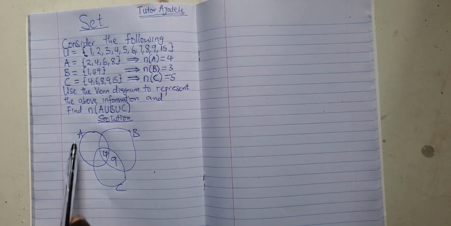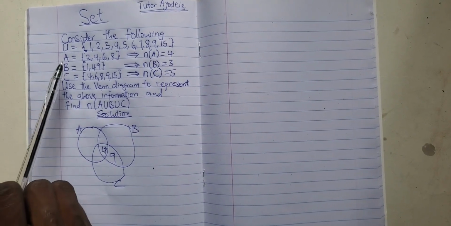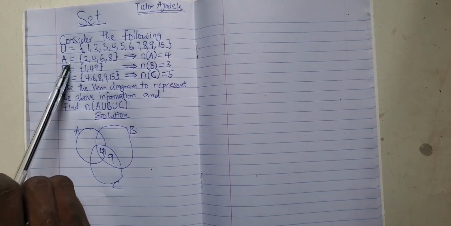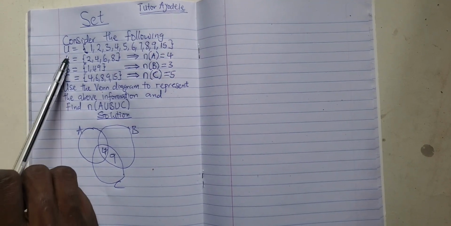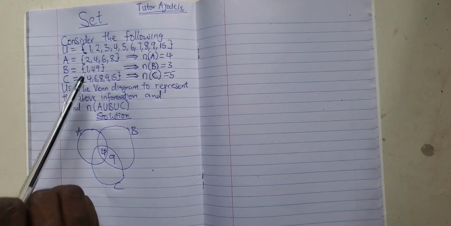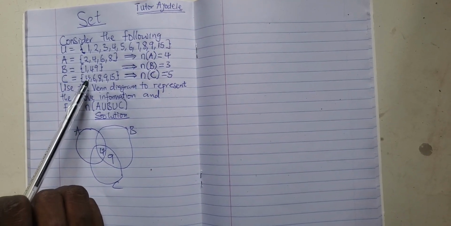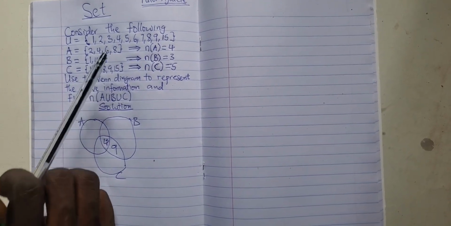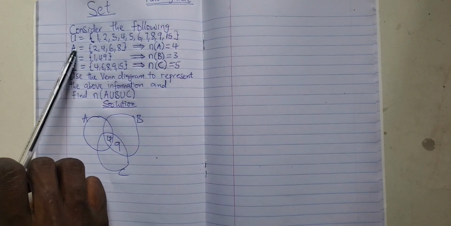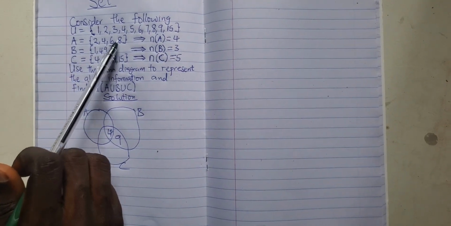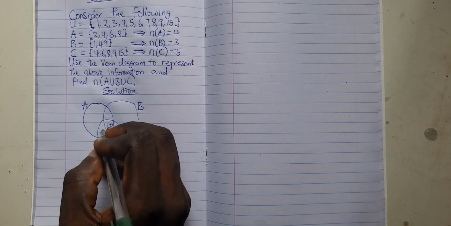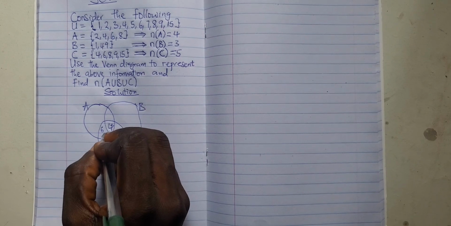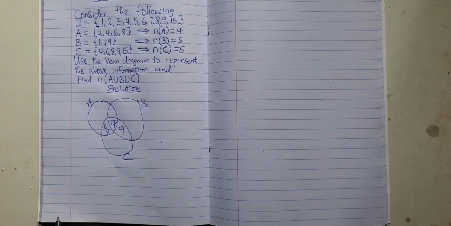What about A and C? Is there any element that is common in A and C? We have 2, but 2 is not here. We have 4, but apart from 4, we leave it. We have 6 and 6, we have 8 and 8. So the elements that are common in A and C are 6 and 8. So we have 6 and we also have 8. Okay, that's for that.